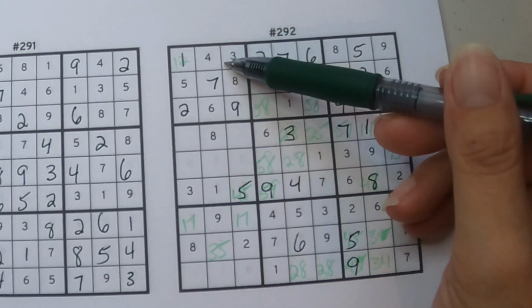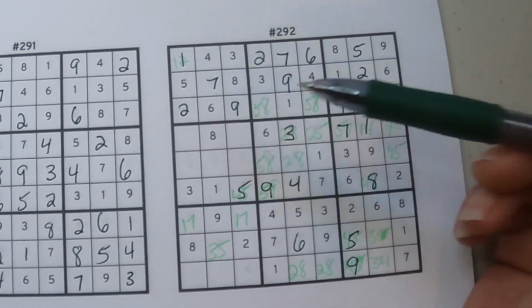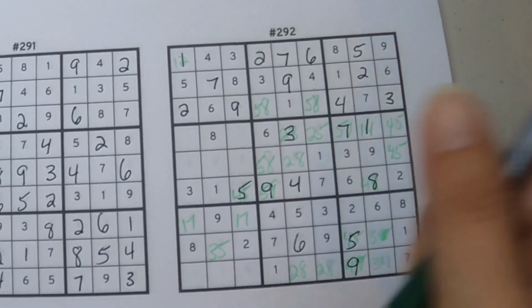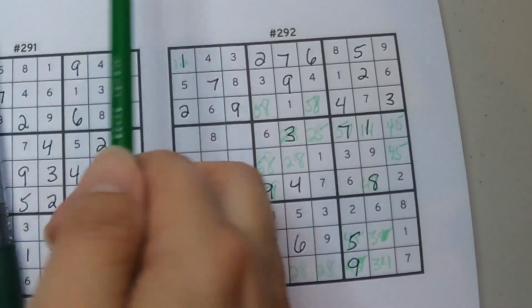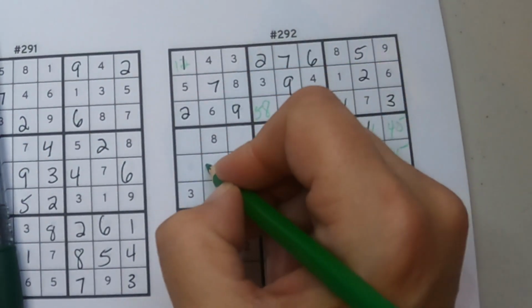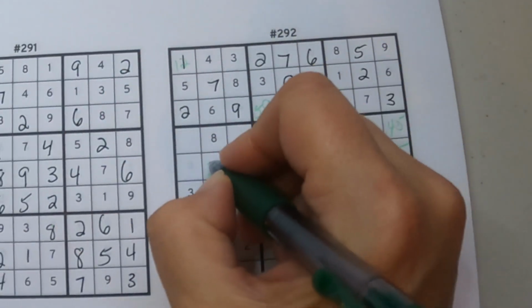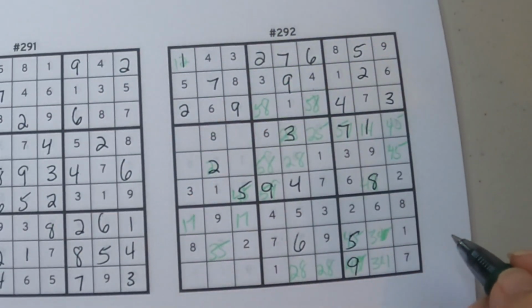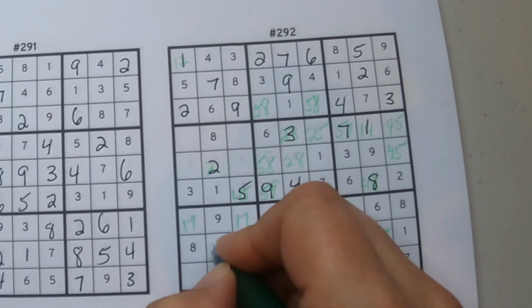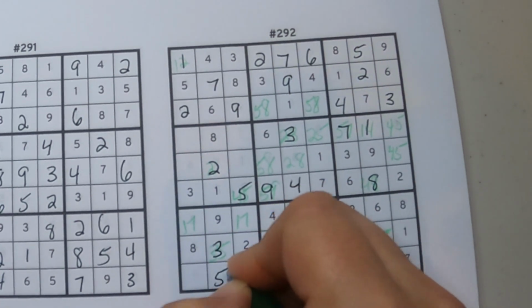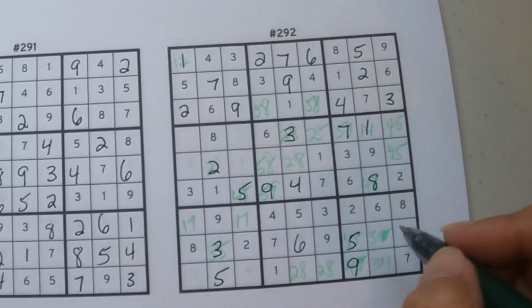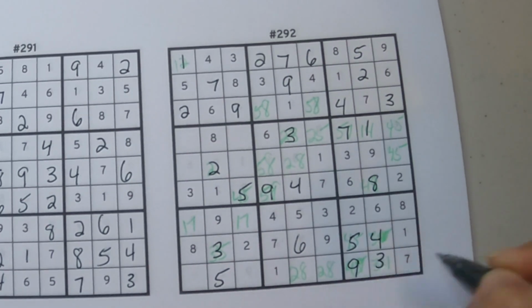For this column, we're missing 2, 3, and 5. We've got the 3 there, so 2 up, and the 5 there. So this is our 2. We've got the 5 over here, that makes this our 3, 5. That 3 makes this our 4, 3.